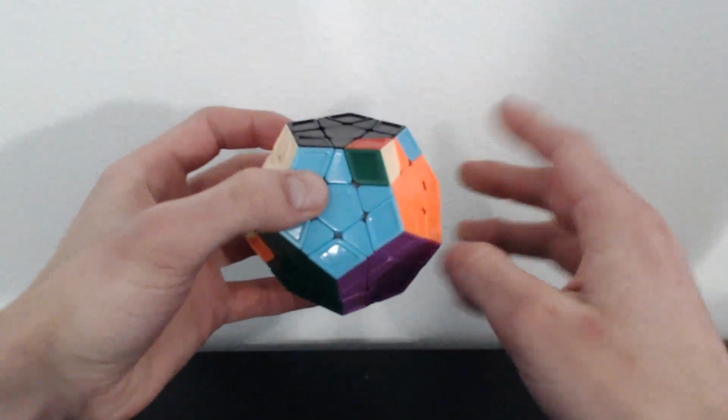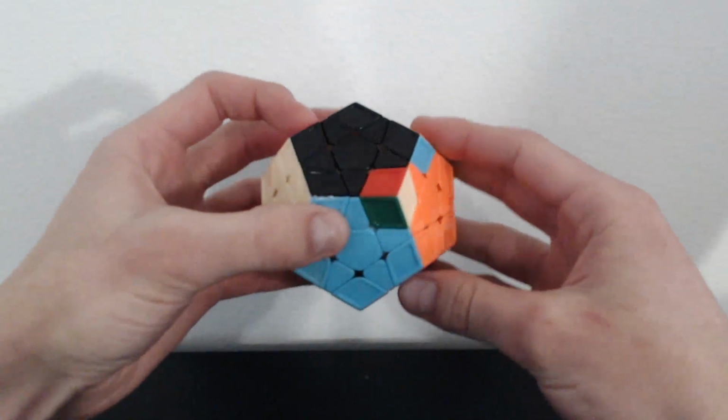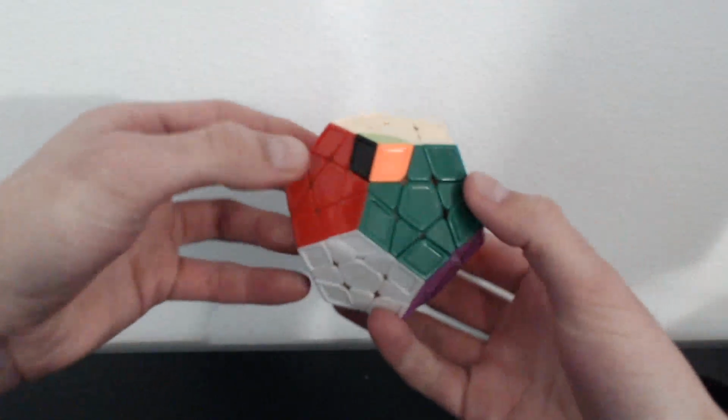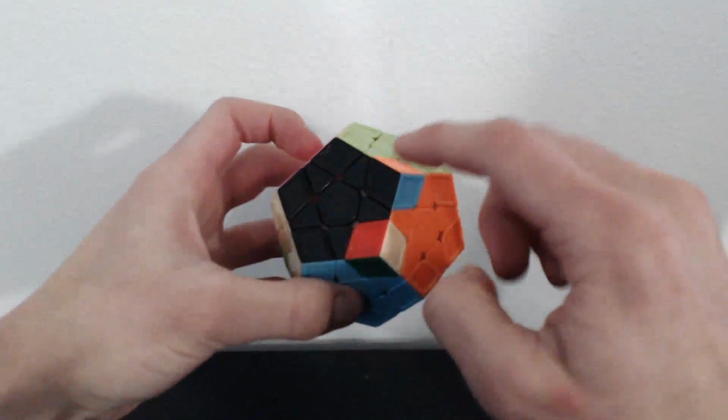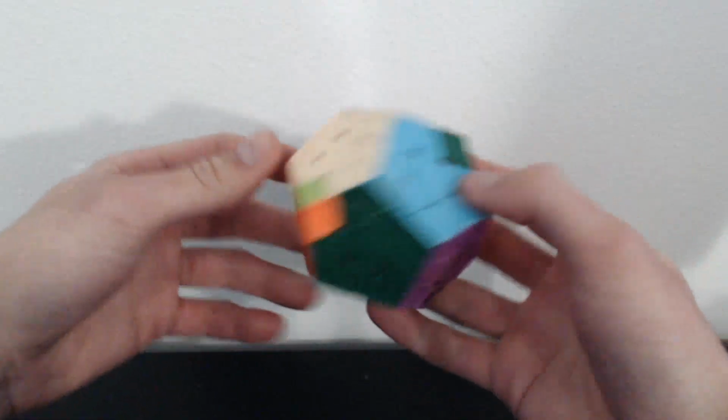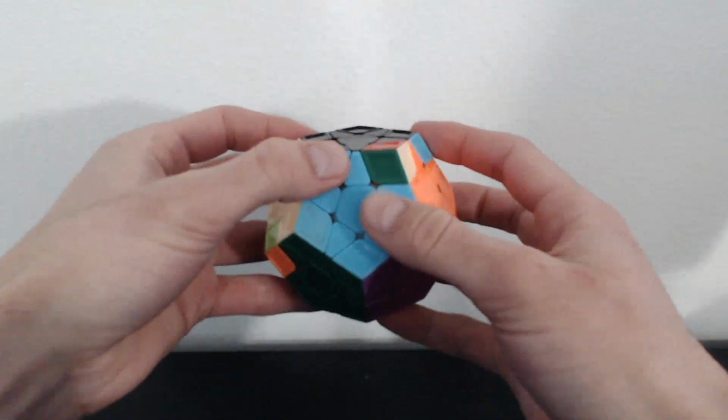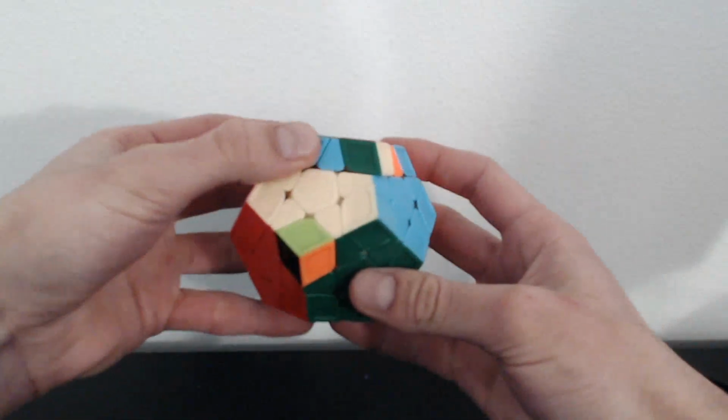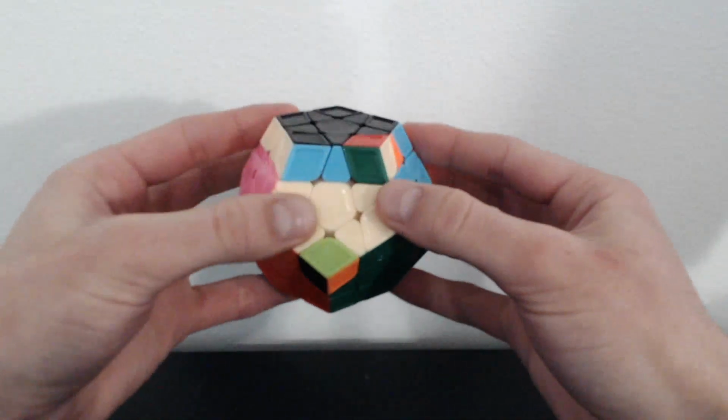Now there's another thing to note about the helper buffer. So let's take a look at this scramble. The buffer goes here, and then that goes into the helper. So if I want to solve this, first I'll do this. So I set it up to this position, which just involves a D Y, and it's already in the right position.